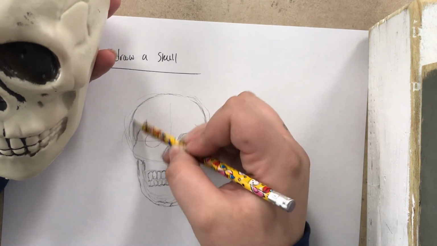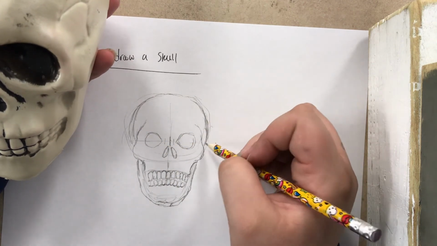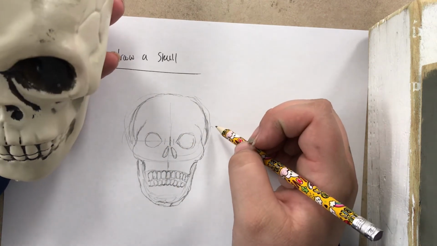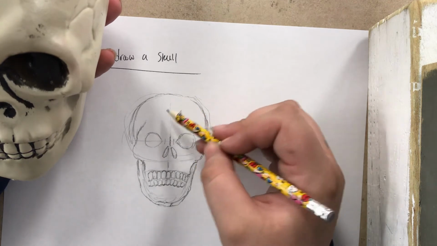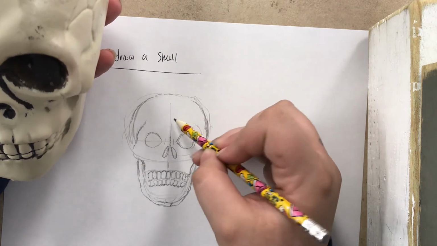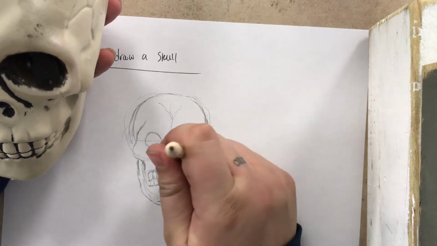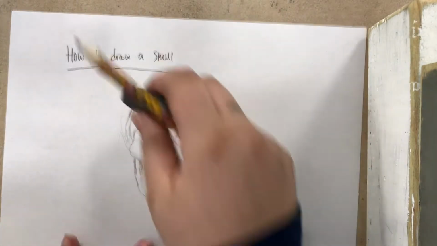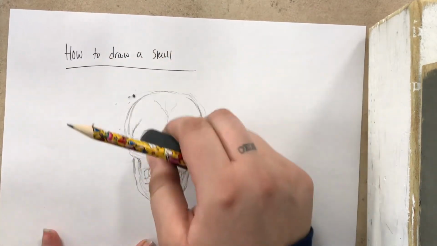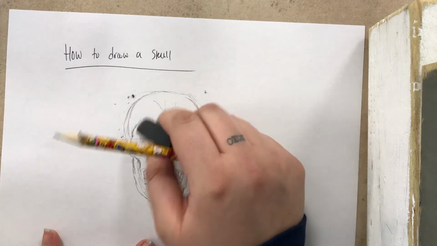And then I can kind of keep developing my skull some more. So this is just a basic skull. But you can go in and add more definition. So you can add like the cracks, right? I can go in and then I can erase my guidelines. So my guidelines were those basic shapes that I started with beforehand.